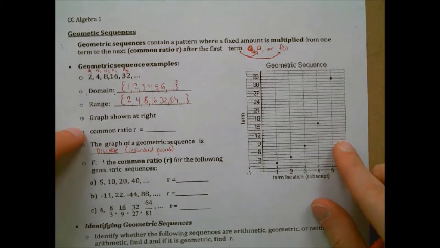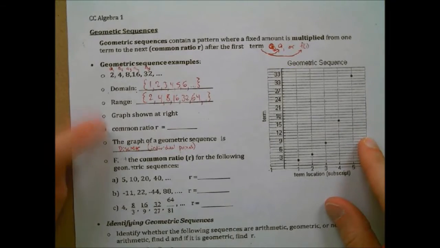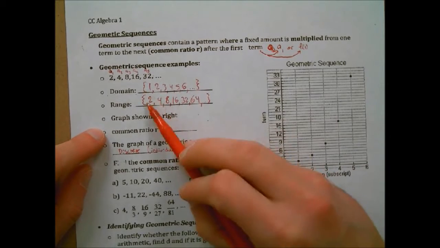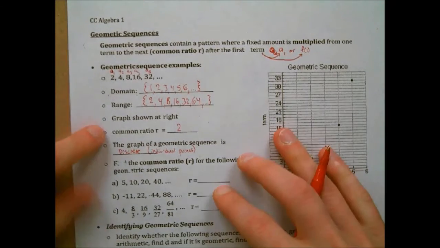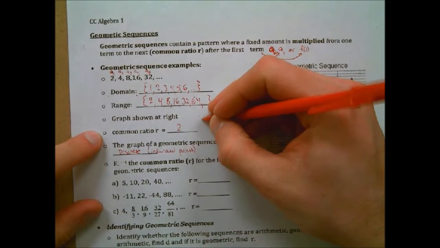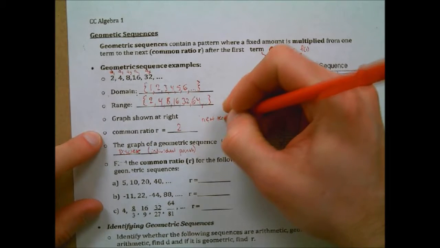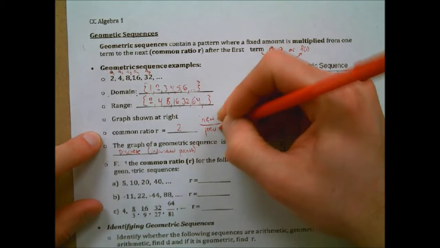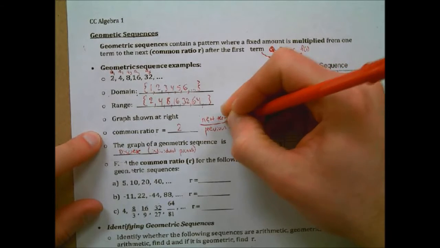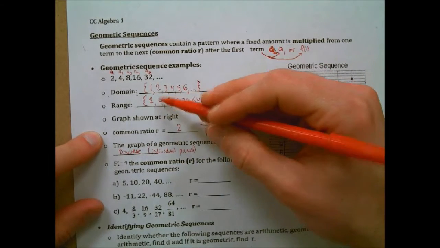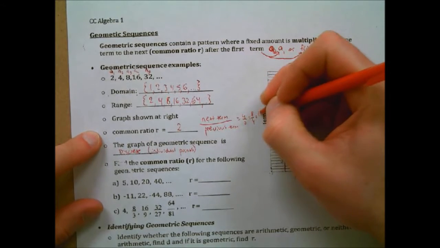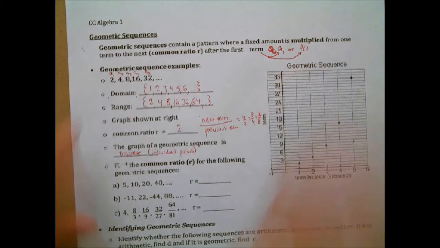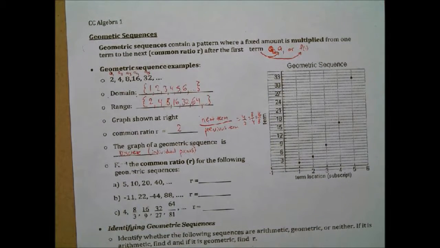What's our common ratio in this particular case? 2, right? Because every term we multiply by 2 to get to the next term. If you're ever unsure about how to find that common ratio, take your next term and divide by the previous term. So that's like 4 over 2, but it's also 8 over 4 or 16 over 8. So if you can't figure it out, you can calculate it.